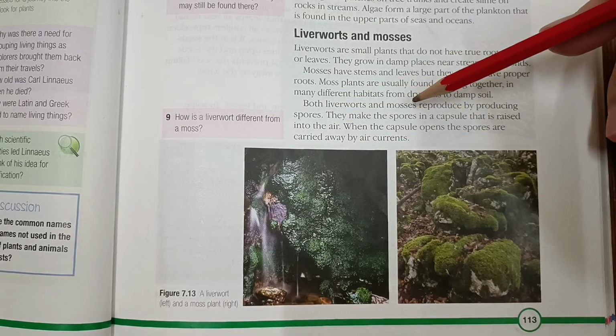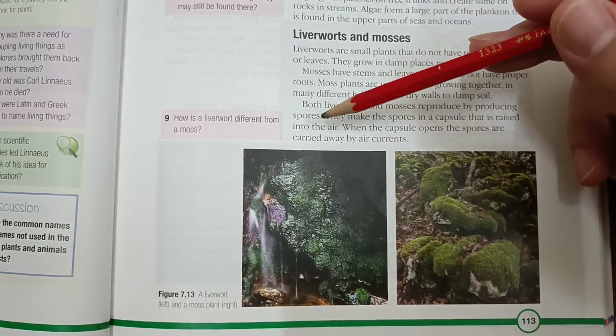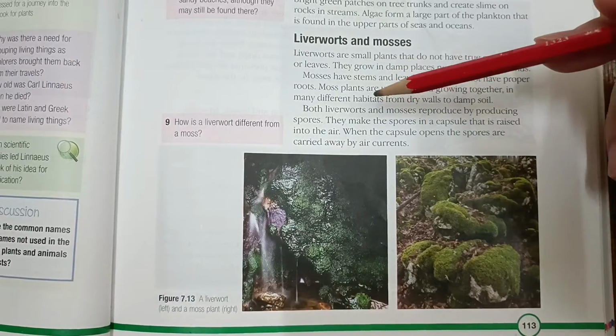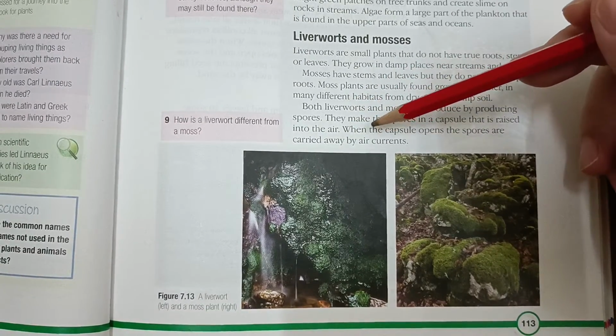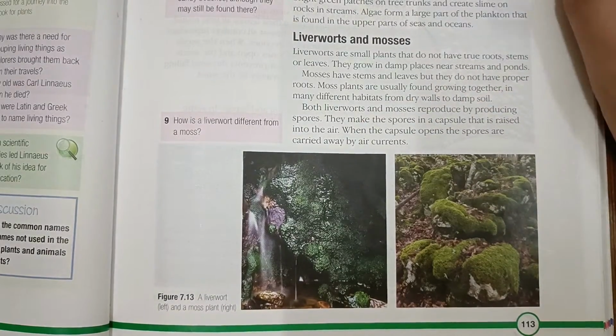Both liverworts and mosses reproduce by producing spores. If you want to look more at liverworts, you can just type the word liverwort and you can see a lot of beautiful pictures. When the capsule opens, the spores are carried away by air currents so that they can spread away.